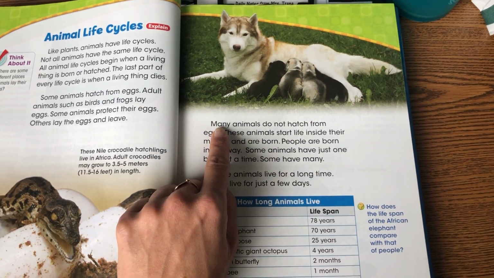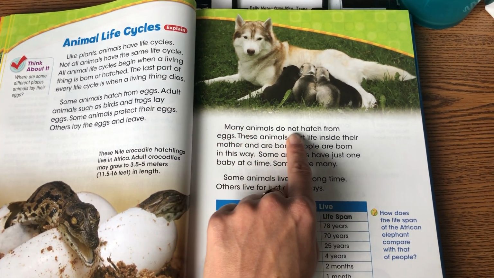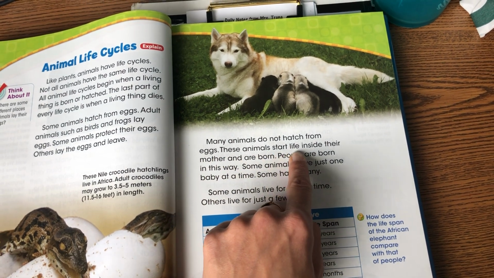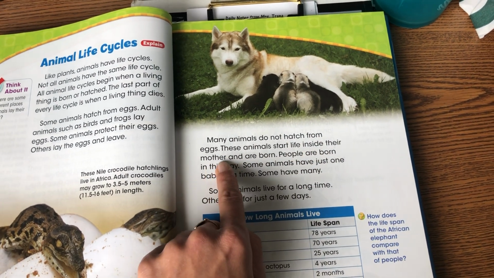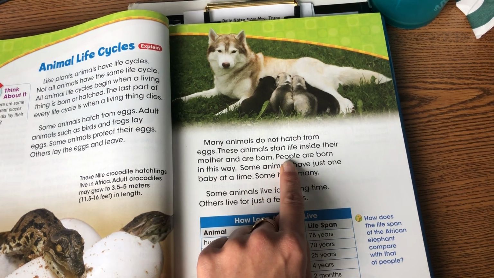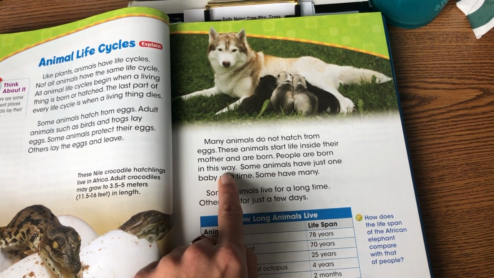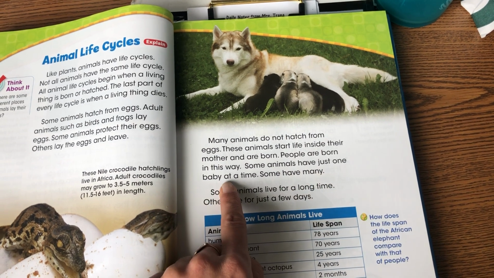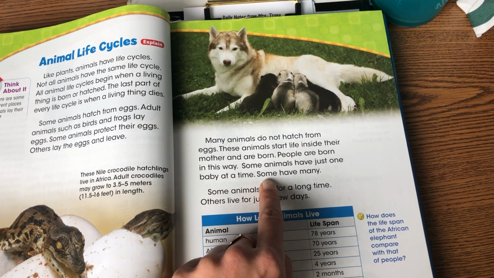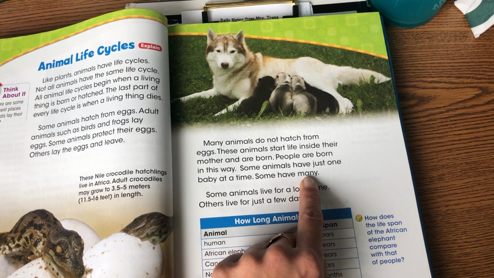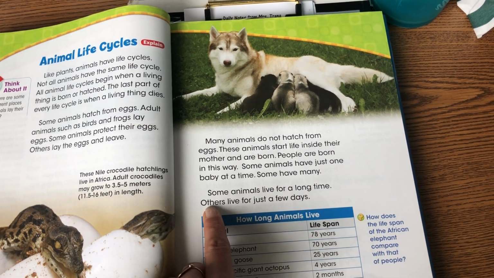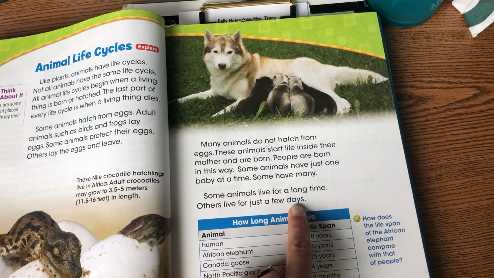Moving on to page 63. Many animals do not hatch from eggs. These animals start life inside their mother and are born. People are born in this way. Some animals have just one baby at a time. Some have many. Some animals live for a long time. Others live for just a few days.